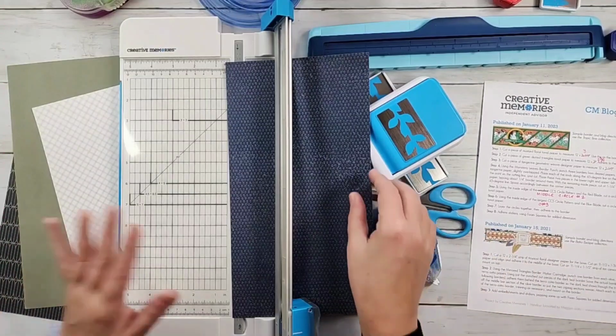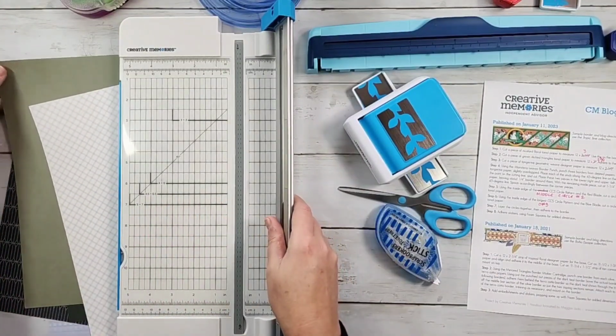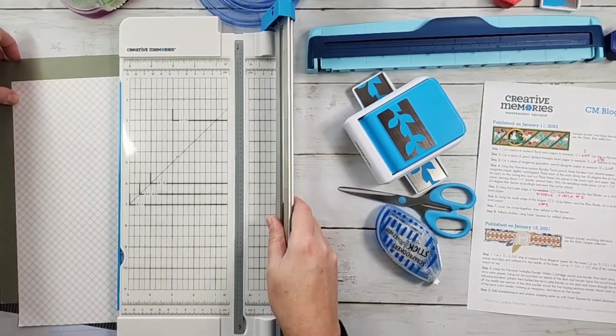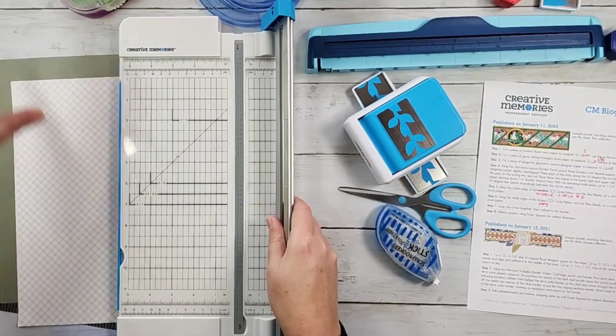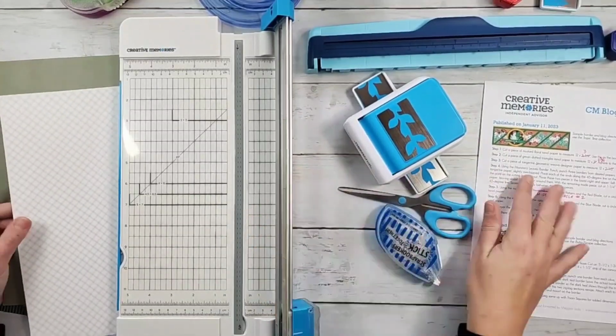I'm using some more botanical punches because my trip that I'm making these borders for, we have a lot of stuff. We were outdoors. We went to Mount Rushmore. We went to Badlands. We went to the Battle of Little Bighorn, and I don't remember if that's the name of it, but these are just various. I have a lot of outdoor pictures, so these are going to be great for that.